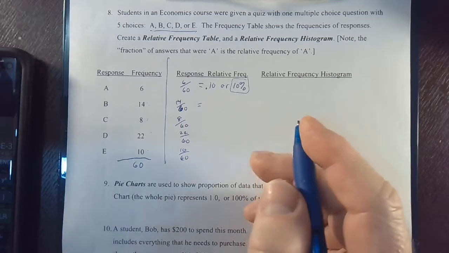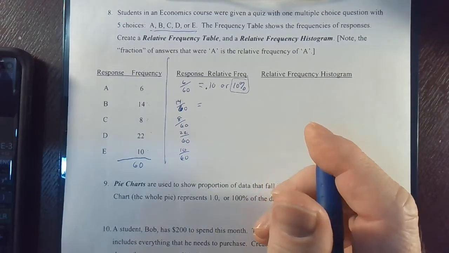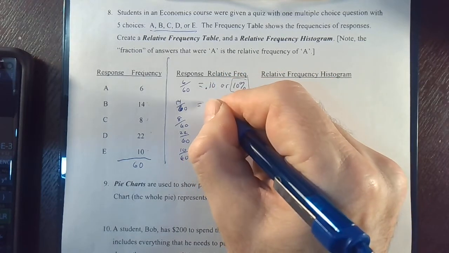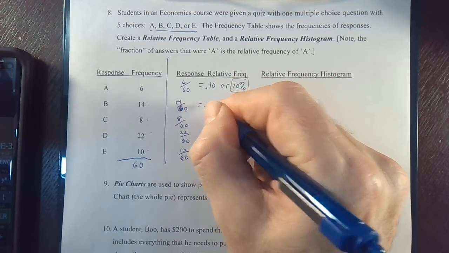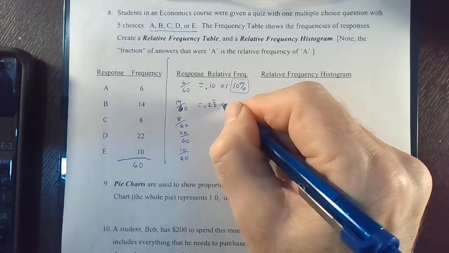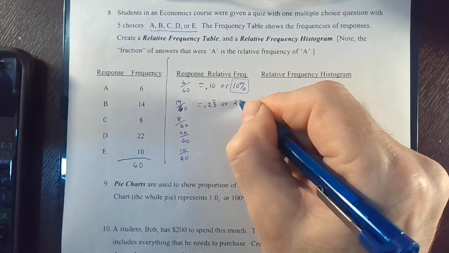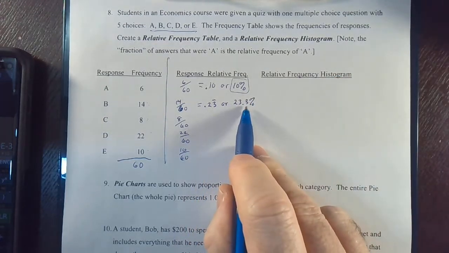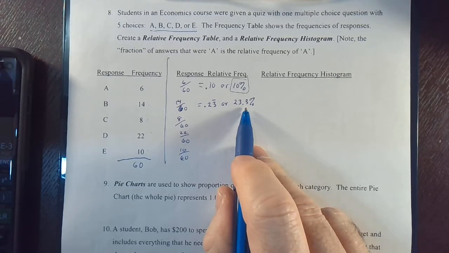gives me 23.3%, 23.3 repeating. So maybe I'll just go out to 0.23. It's 0.23 repeating. I will write that like 23.3%. So I essentially rounded it, but I went out to the 10th place.